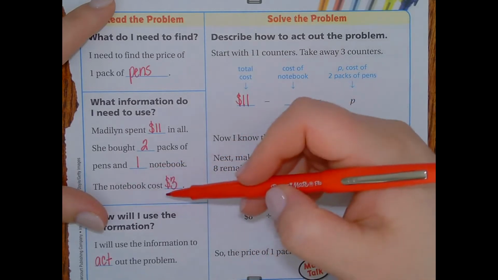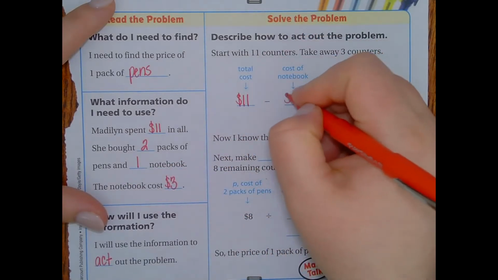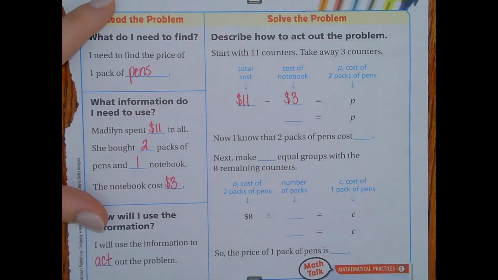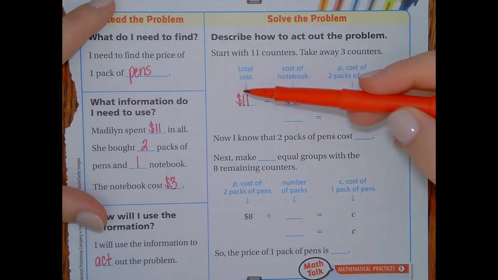Because the notebook costs $3. So we have to take that away, right? And then what's left is going to equal the cost of 2 packs of pens. Why? Because she bought 2 packs of pens and a notebook for $11.